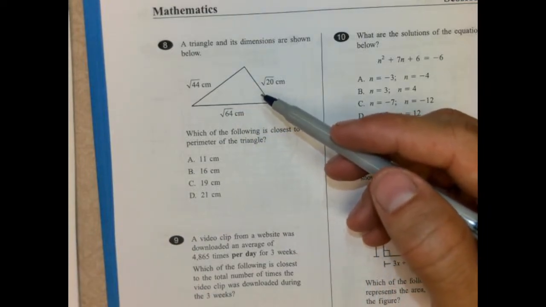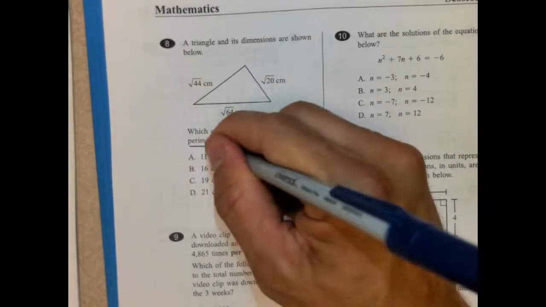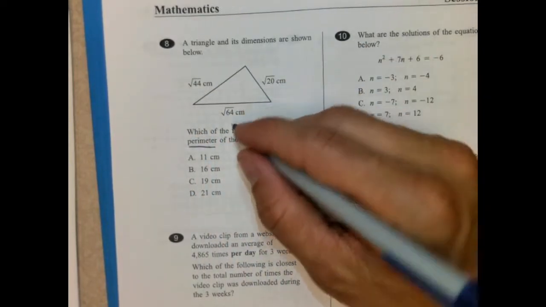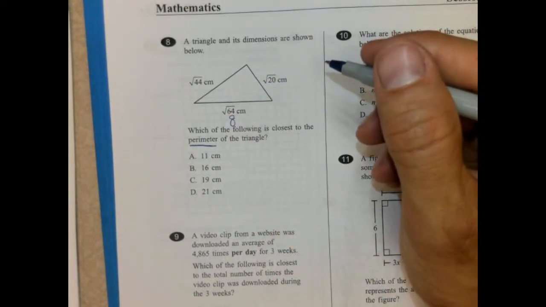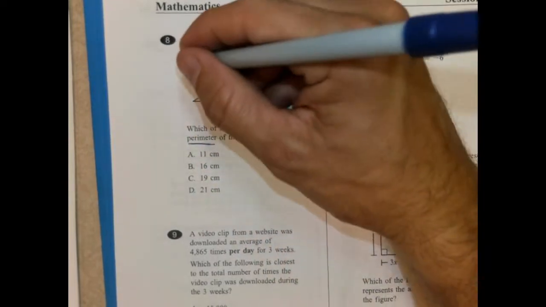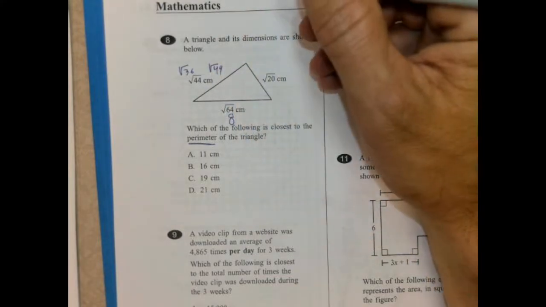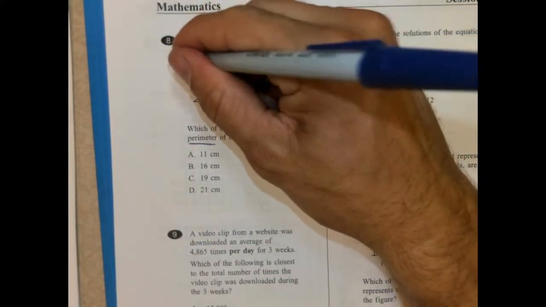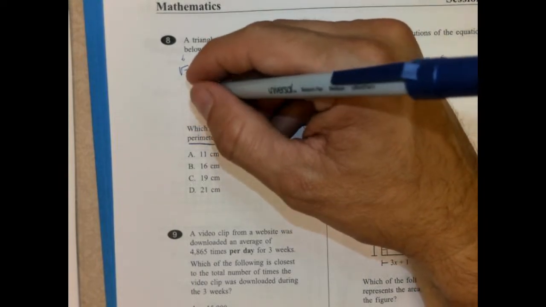So this is a problem where we have to estimate radicals. We also have to know what perimeter means. Perimeter is the length around. So this is a perfect square. This is 8. This is between radical 36 and radical 49. So I'd say it's closer to 49. So this is 6, this is 7. So it's closer to 7 than 6. It'd be like, what, 6.7, 6.8?